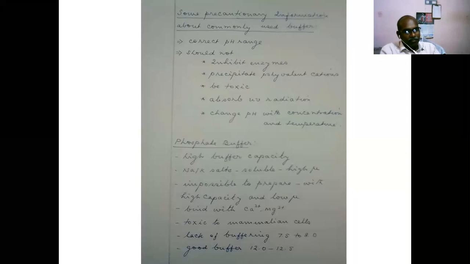And also the buffer should not precipitate polyvalent cations. And also the buffer should not be toxic. And also the buffer should not absorb ultraviolet radiation. And also it should not change its pH with the concentration and the temperature. When the temperature changes or when the concentration changes, the pH of the buffer should remain constant. It should not vary abruptly with concentration and the temperature.